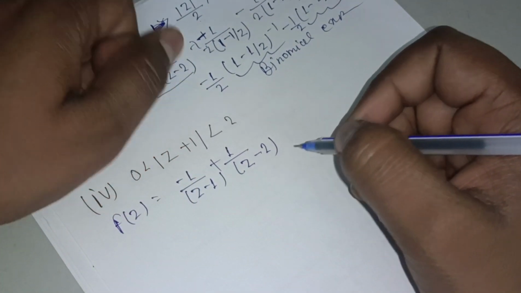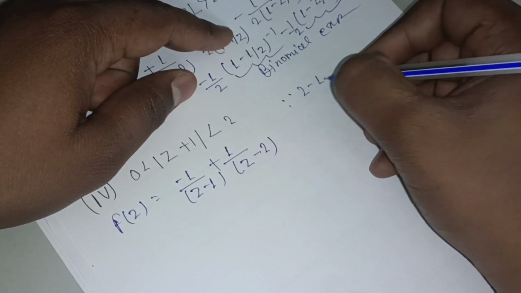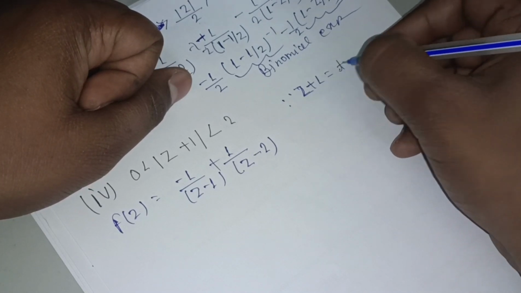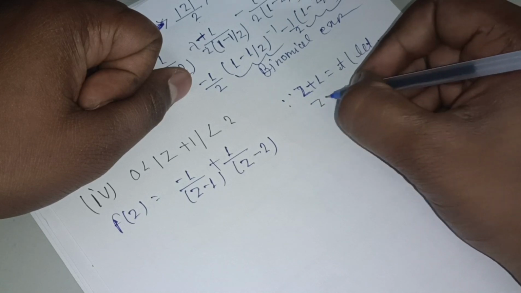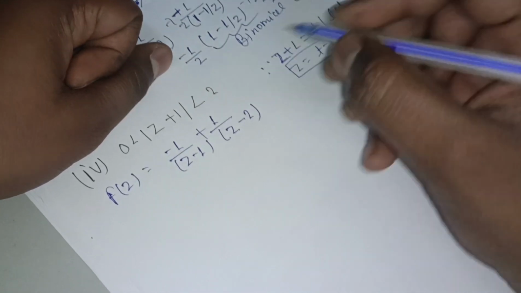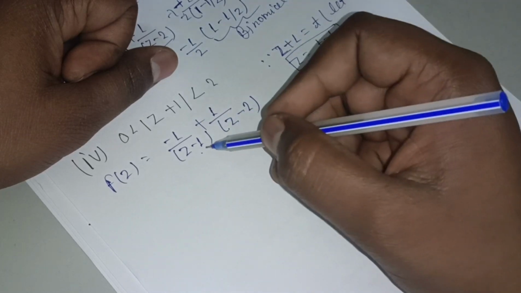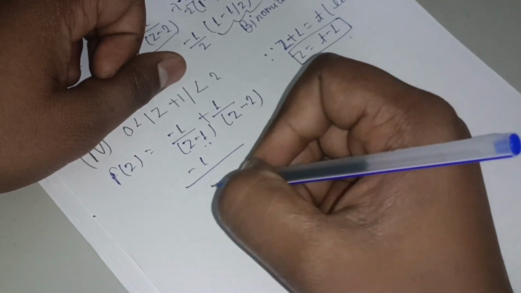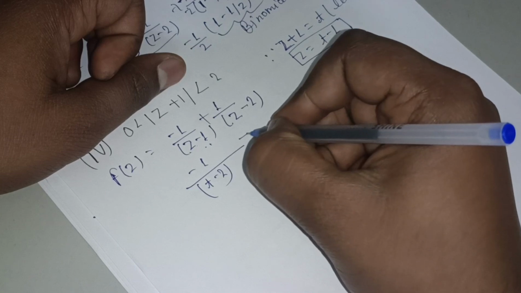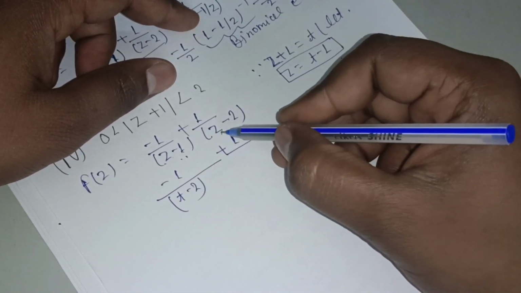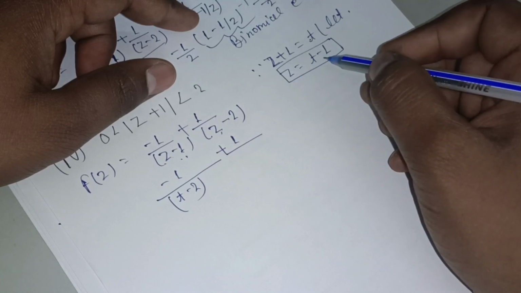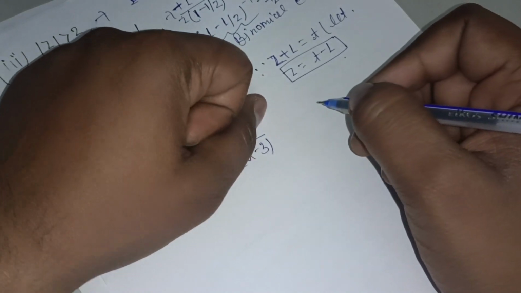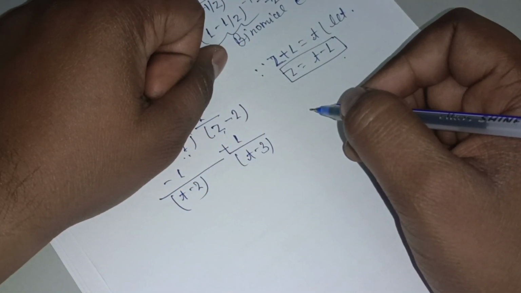Okay, so see this, z plus 1 is equal to t. We have let, means z is equal to t minus 1, right? So I'm just replacing z by t minus 1. So minus 1 upon t minus 1 minus 1, means t minus 2, plus 1 upon t minus 1 minus 2, that is t minus 3.